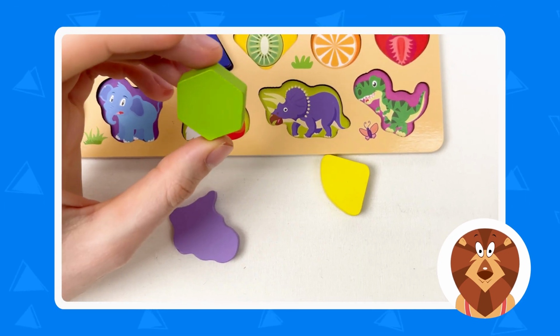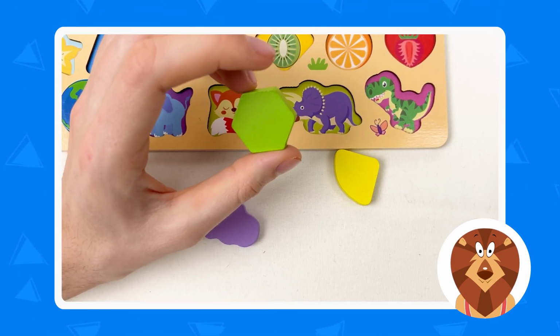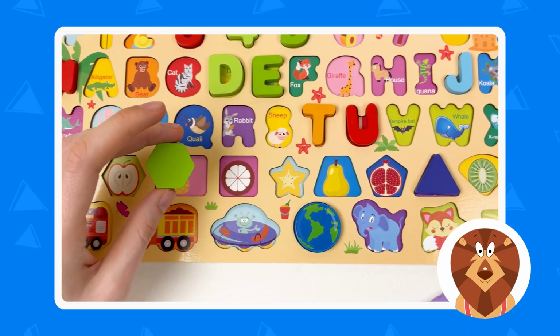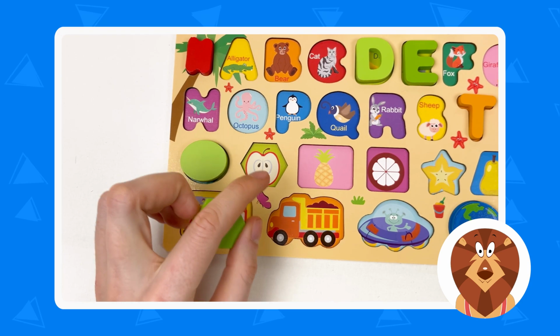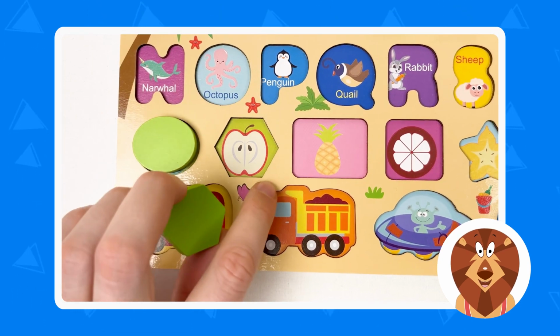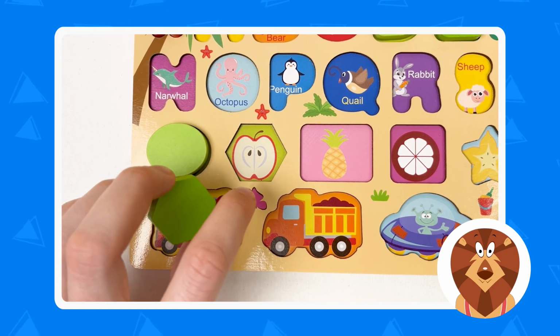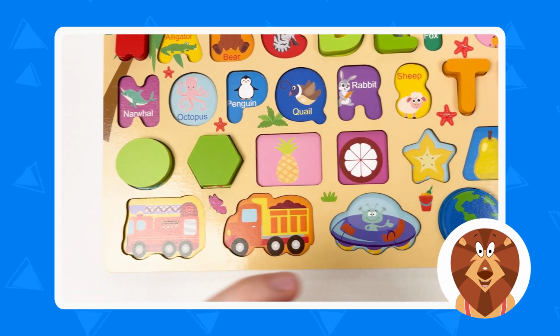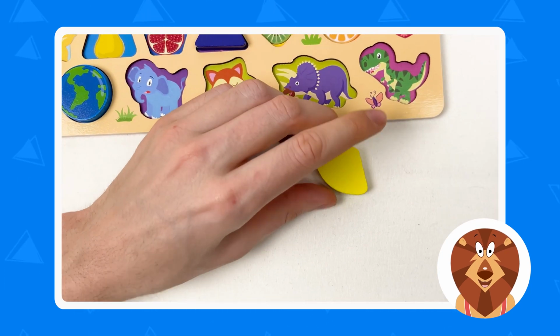So here we have the green shape. Okay? And let's find a place where we can fit. You see, there is the apple. And this matches our shape. So it also has 5 sides. Okay? Great. Amazing. Let's take the next one.